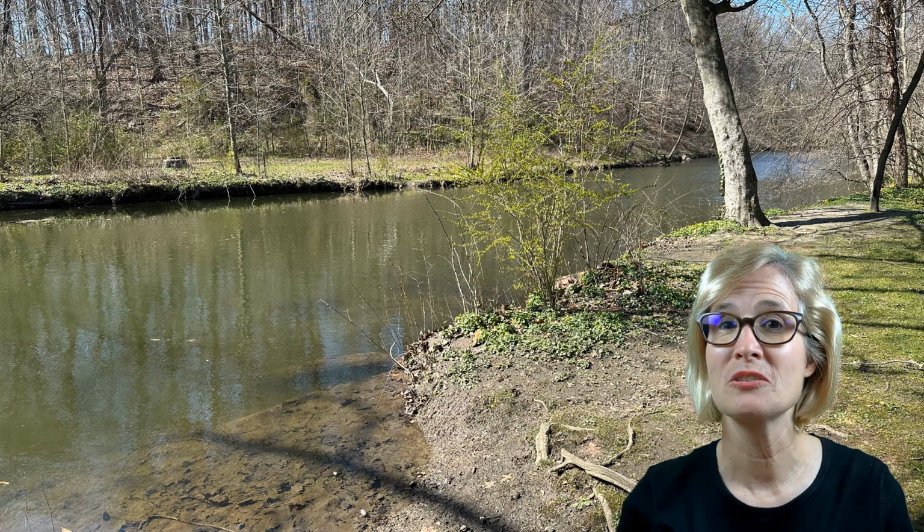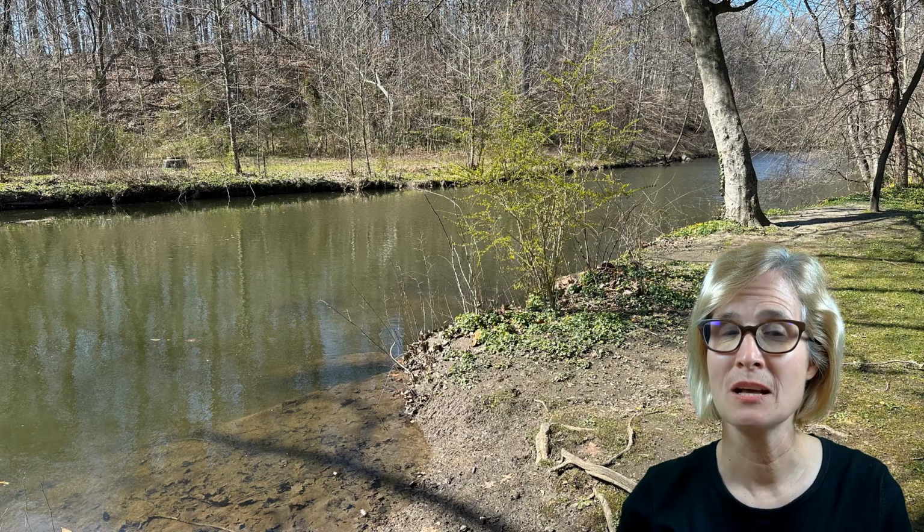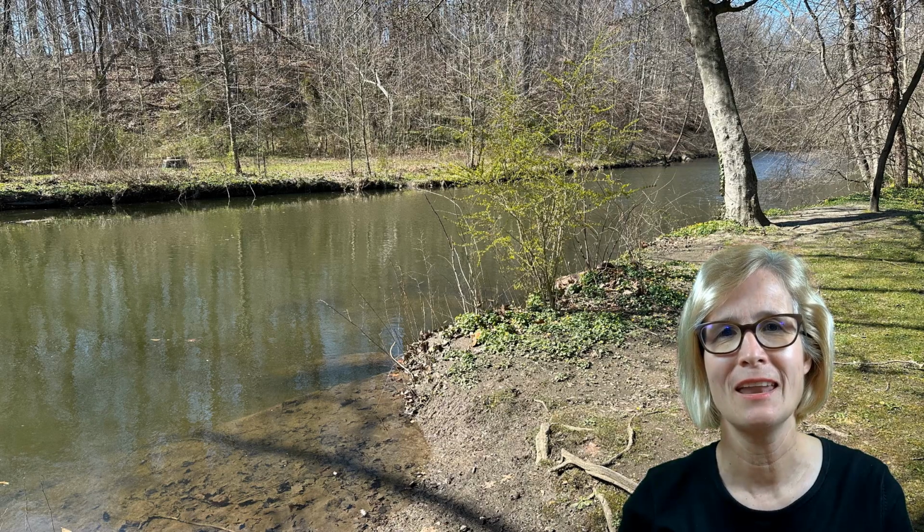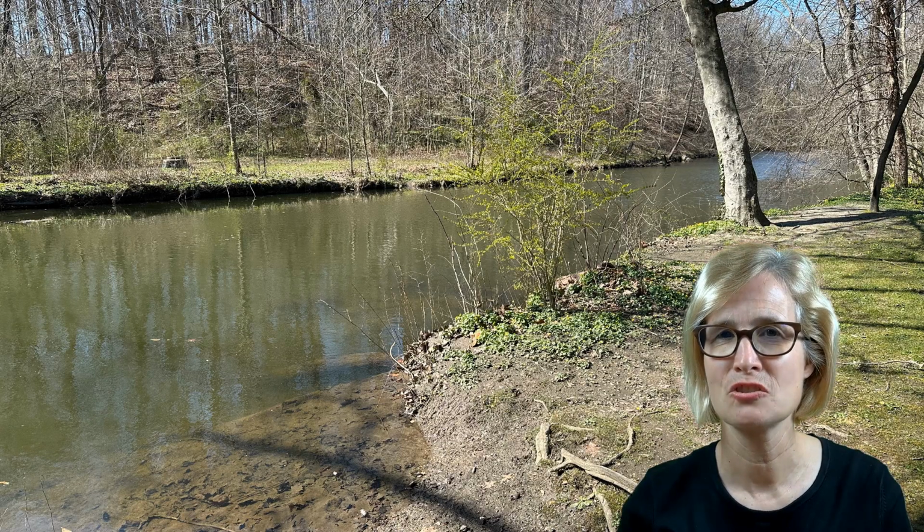Now that all of your materials and test supplies are gathered and prepped, where should you go? Well, remember that you want to go to a freshwater location, not saltwater. So, any stream, river, pond, or lake should work.